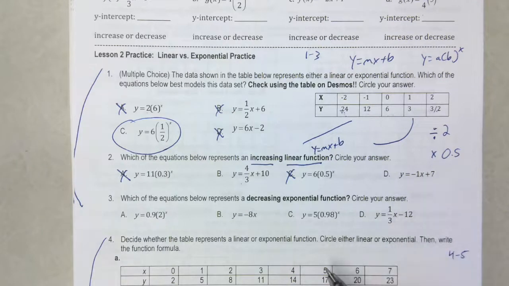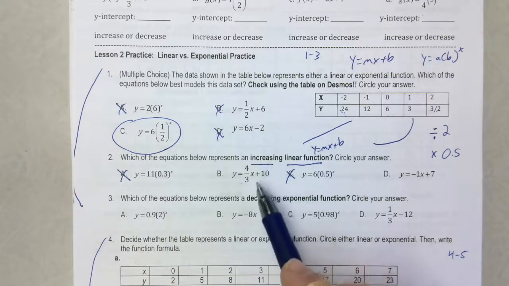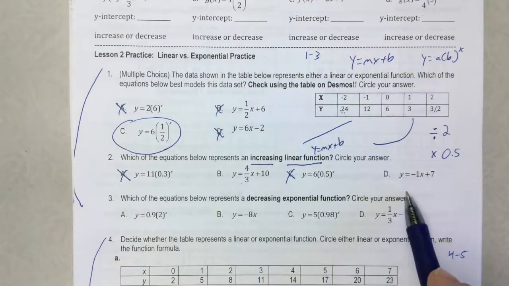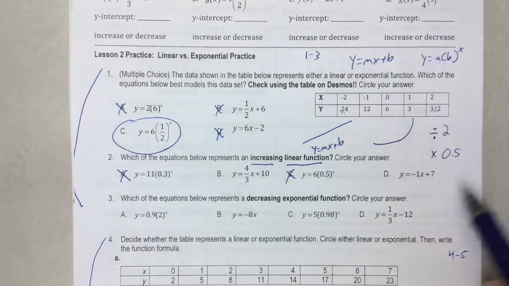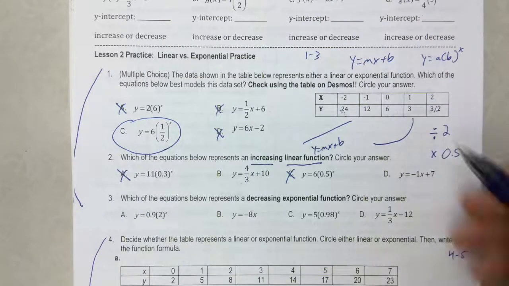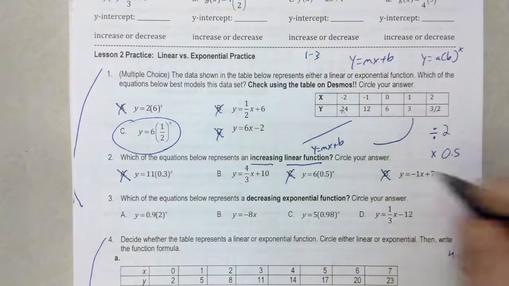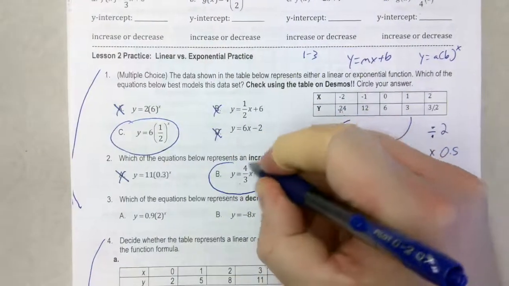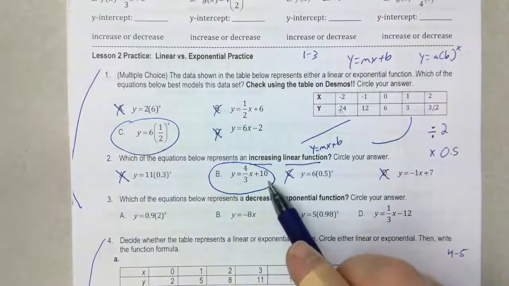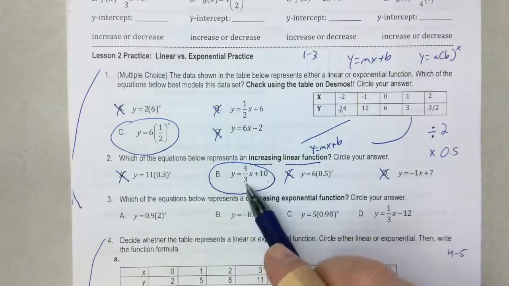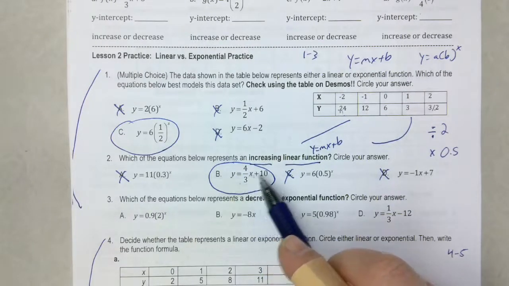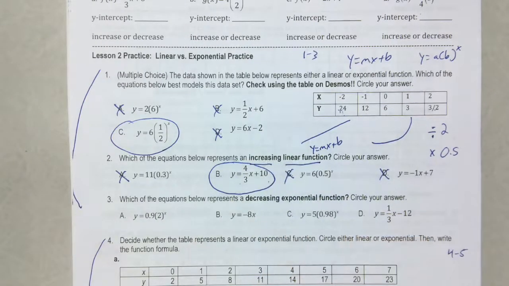It doesn't really matter what the y-intercept is, because I just want it to be increasing. I know both of these are linear functions. Well, look at the slope. Which one is the only one with a positive slope? Letter D has a negative slope, -1, so it has to be letter B. Doesn't matter what my y-intercept is. It is a linear function, and it's increasing because it's up 4 over 3, up 4 over 3.